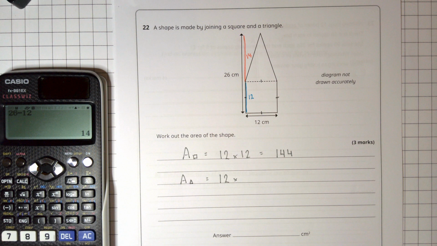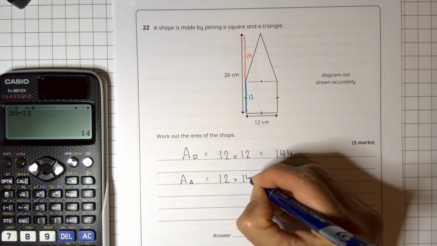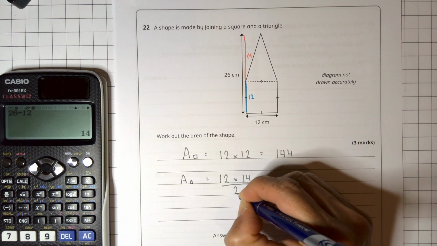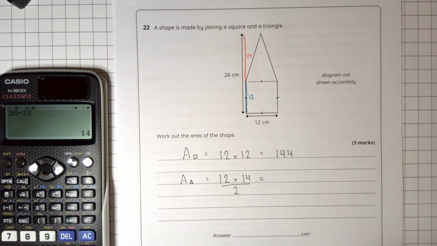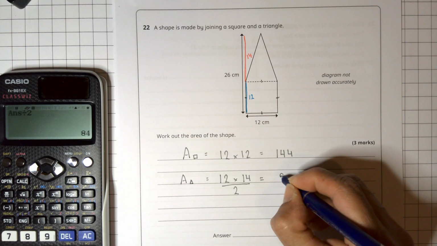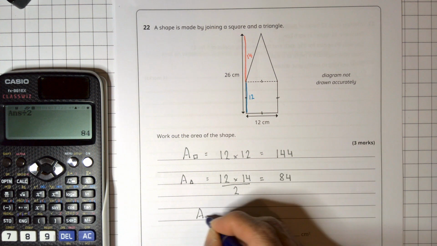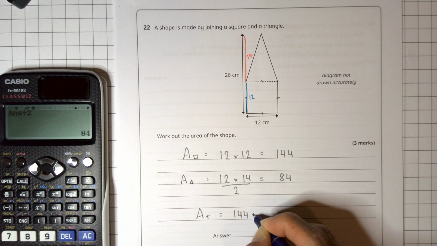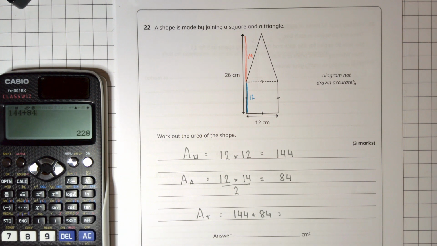Okay, so the height of this triangle is going to be 14, and then we have to divide by 2, because whenever you're working out the area of a triangle, it's base times height, and then divide by 2. So 12 times 14 divided by 2 gives us 84. So the total area is going to be 144 plus 84.